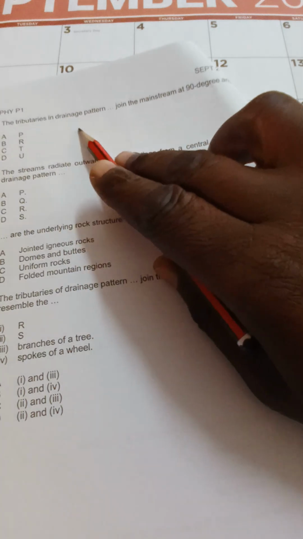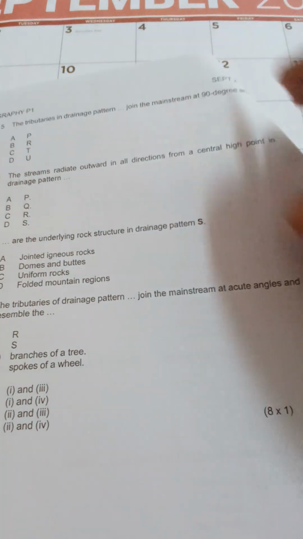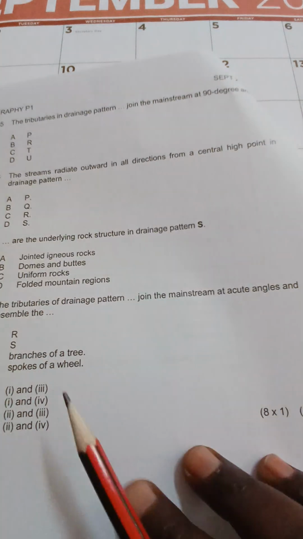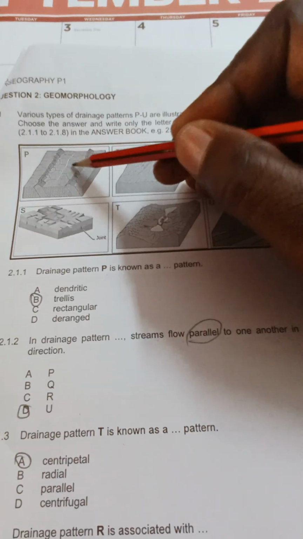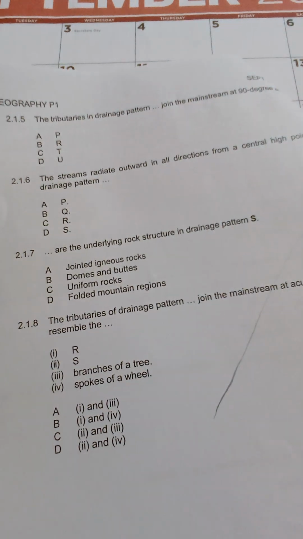Then what do we have? The tributaries in the drainage pattern join the mainstream at a 90 degrees angle. What do we have here in 2.1.5? These ones are joining the mainstream at 90 degrees angle. That is P, which means 2.1.5 is your A, from trellis.